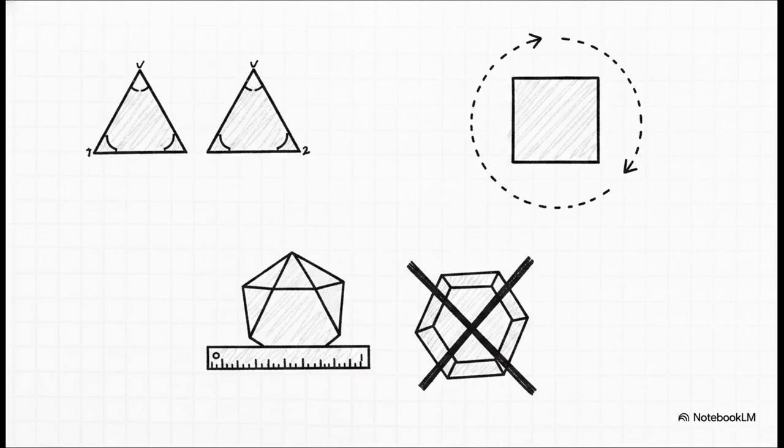To really lock this in, let's recap our 3 most important takeaways. First, congruent figures have exact matching corresponding sides and corresponding angles. Second, we prove congruence using rigid transformations like translations, rotations, and reflections. Third, a visual sketch is never enough proof. You must use precise measurements or transformations.